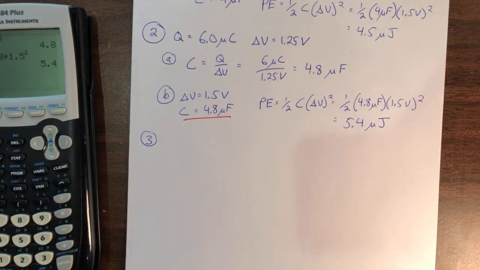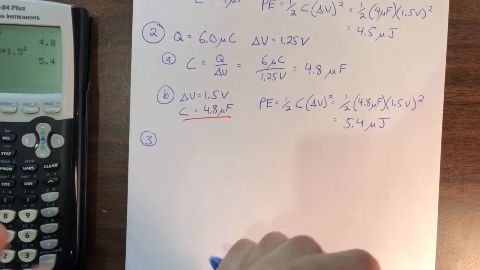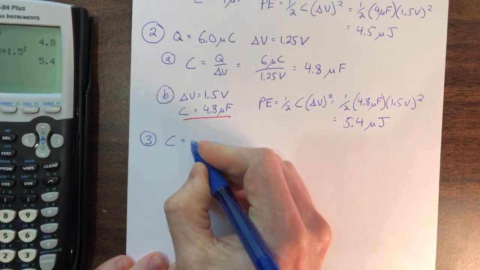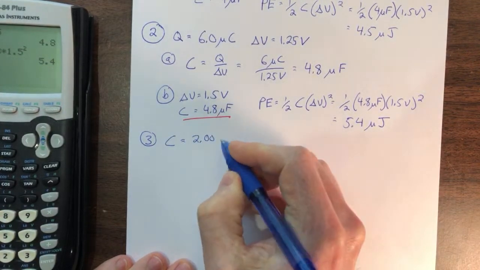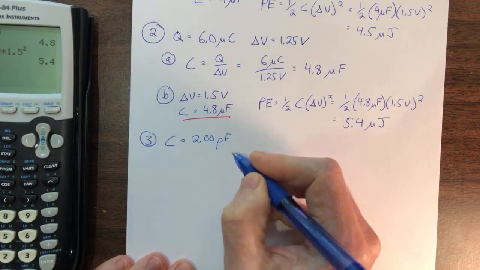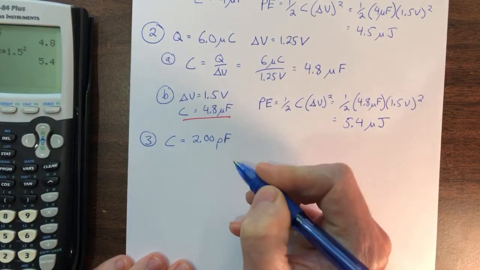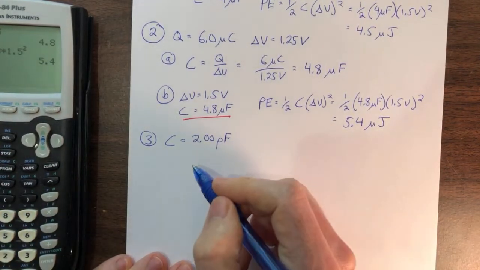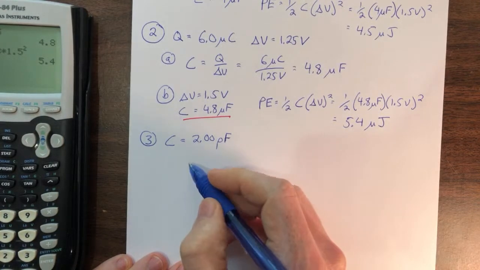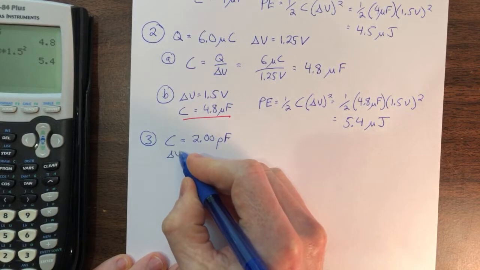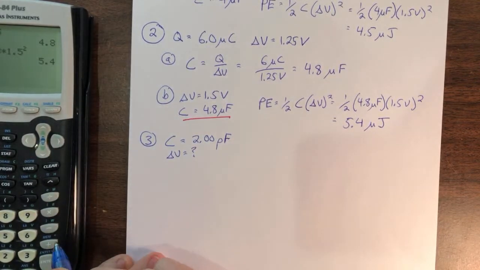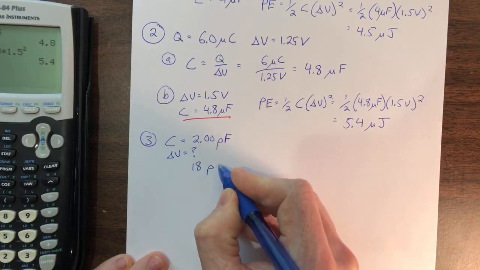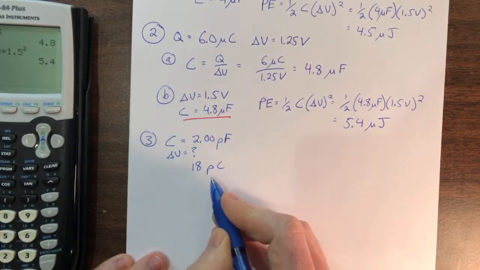All right, number 3, we have another capacitor, only this time the capacitance is extremely small, 2 picofarads, which is a ridiculously small number. But it's certainly reasonable if you've got a fairly small device. Okay, and so what's the potential difference in A? What potential difference, which we're trying to solve for, would be required to store 18 picocoulombs? Notice we have the same prefix here.